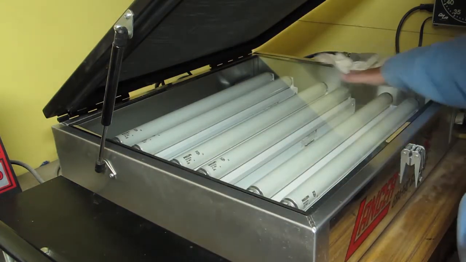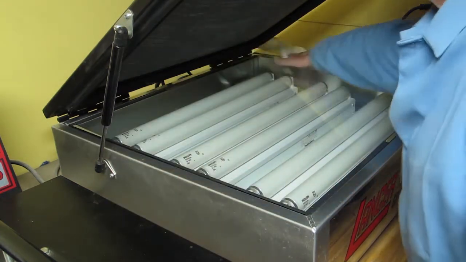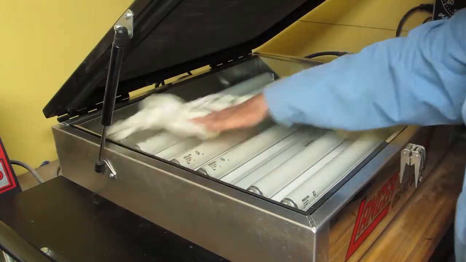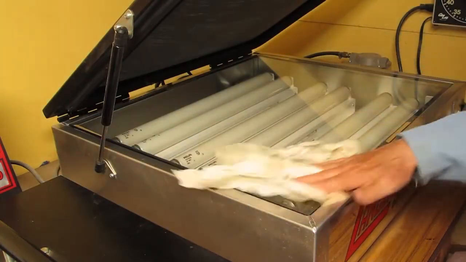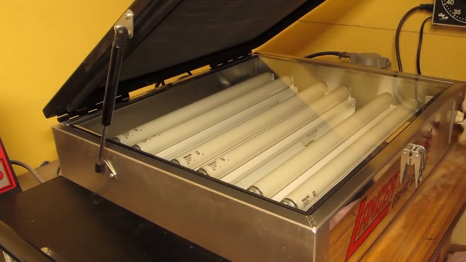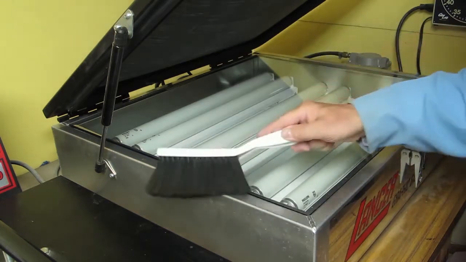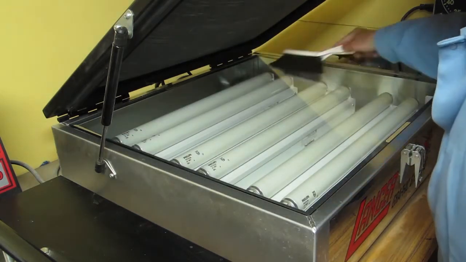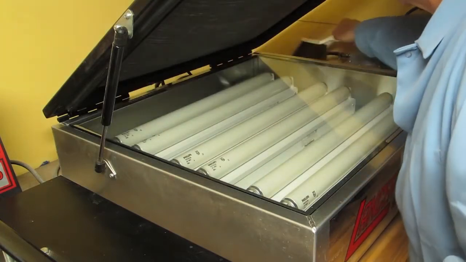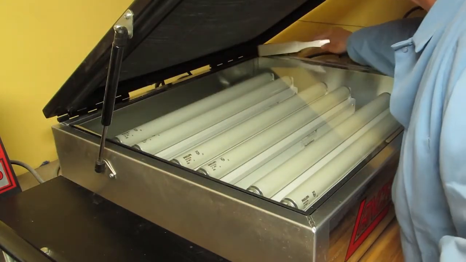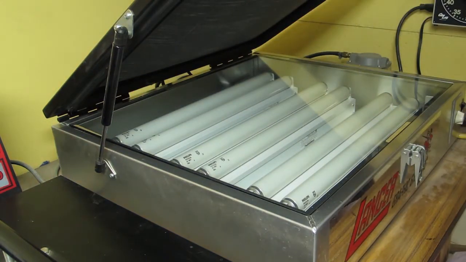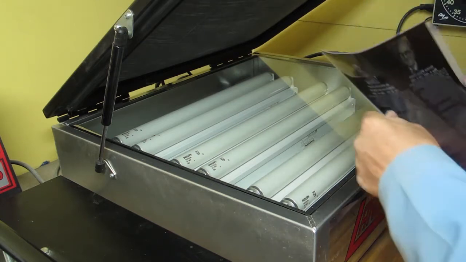If I was to leave a piece of dust or dirt on the table, that could affect the artwork and how the light is actually transferred and hitting the masking material. The next step is to wipe it down with a lint-free brush. And now I can take the artwork and put it on the table.